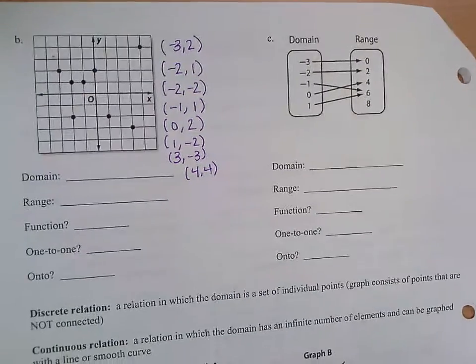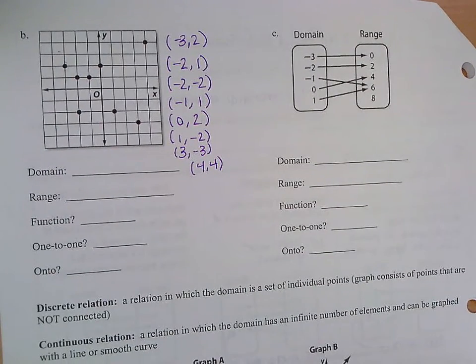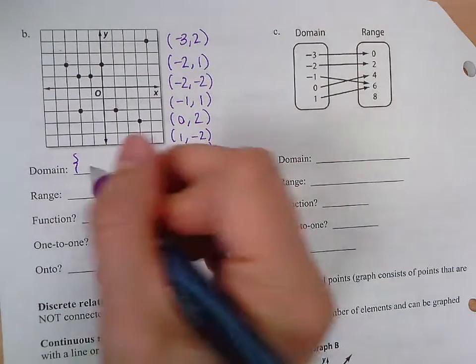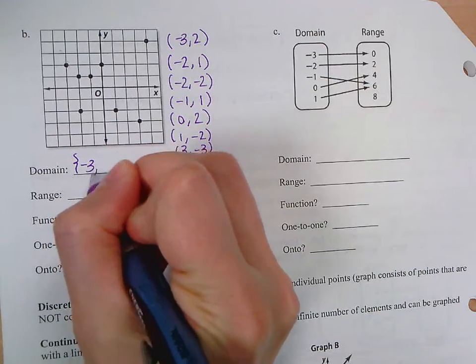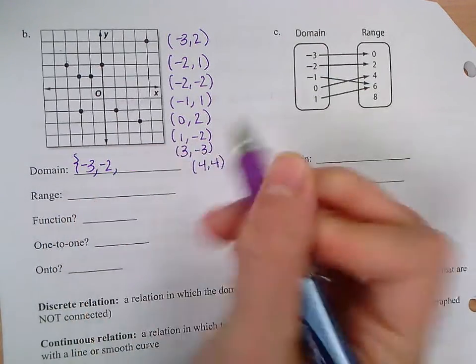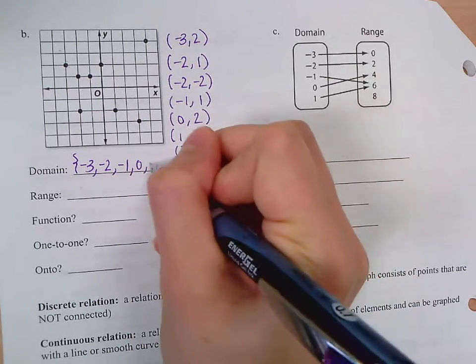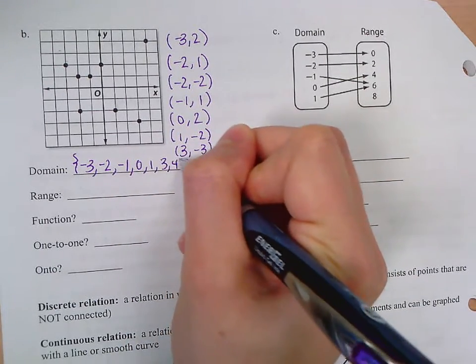Okay, not all of you may need to do that. It might not be necessary for you personally. But if that helps, you can write out the ordered pairs. Because now I can clearly see what my x values are and what my y values are to write the domain and the range. So domain as a set is x values are negative 3, negative 2. I only need to write it once. Negative 1, 0, 1, 3, and 4.